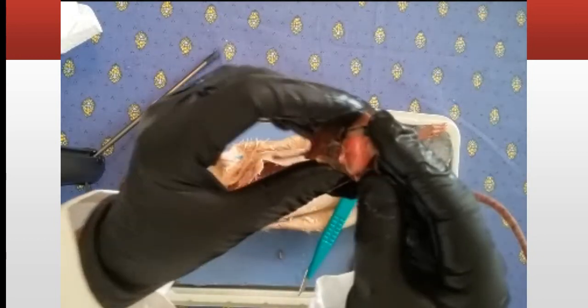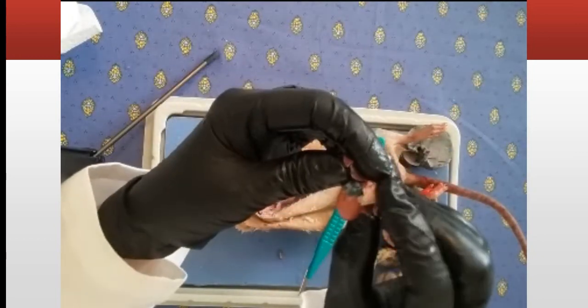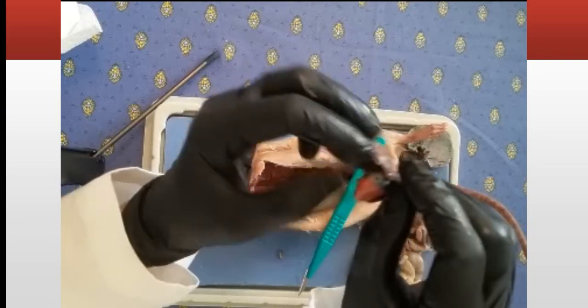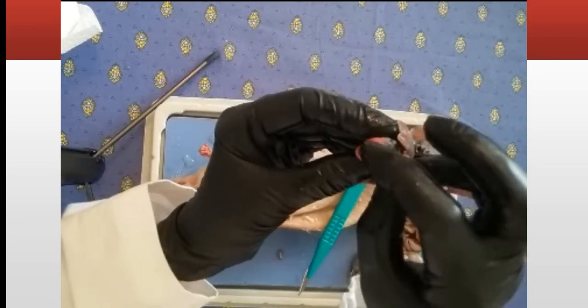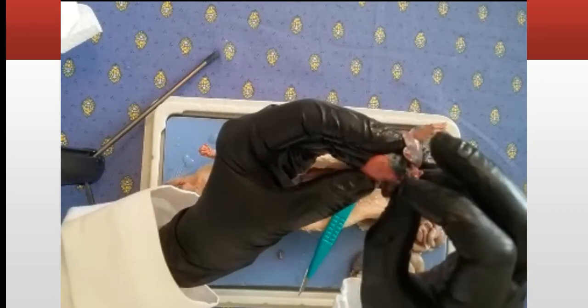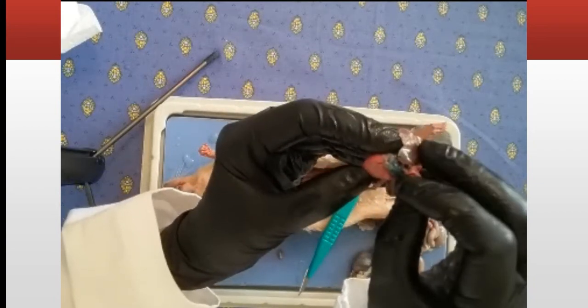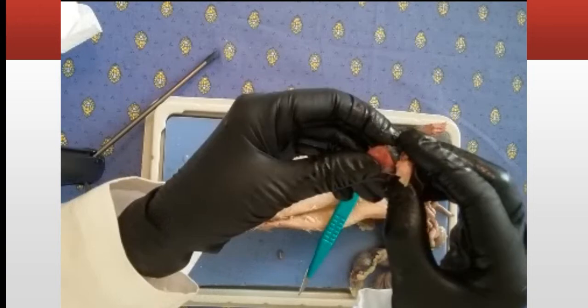Okay, so here's our heart. It is a 4-chambered heart. And you can see right here at the top, we have the ventricles on the bottom and the atria on the top, and the auricles, which are part of the atria, they kind of stick off the top like a little extra space there.